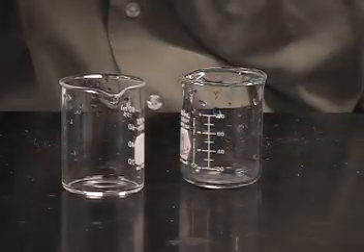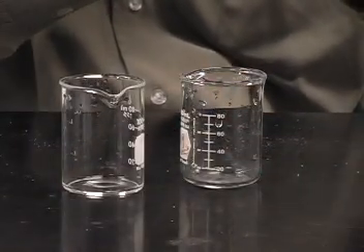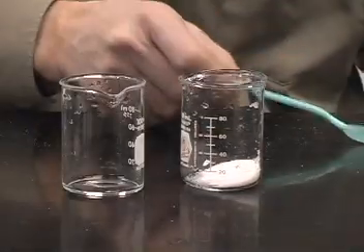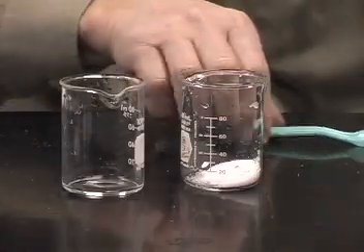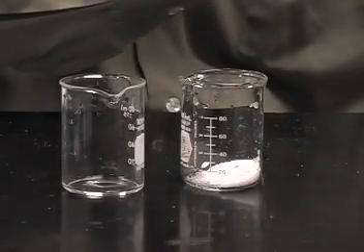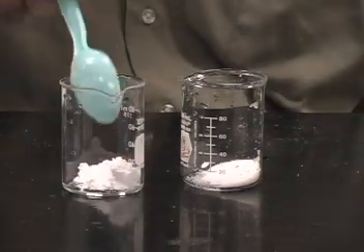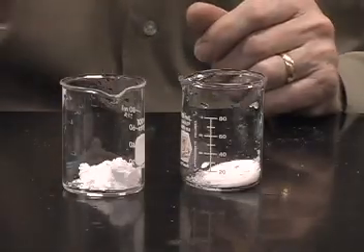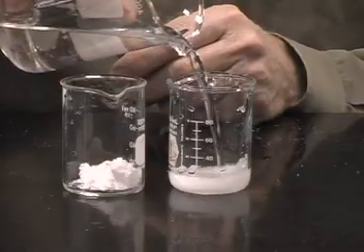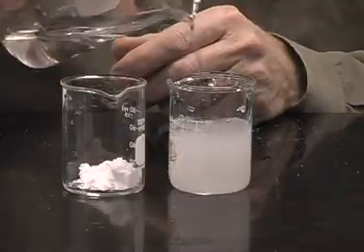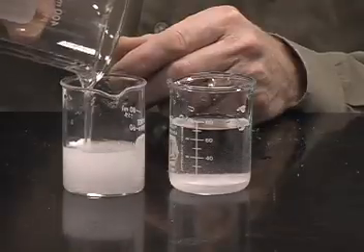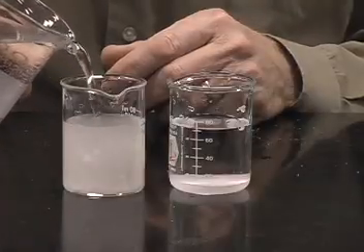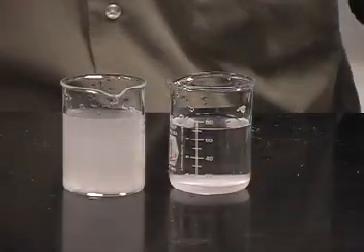A third way has to do with particle size. So again, I'll take a spoonful of crystalline sugar, and then we'll take a second one with powdered sugar. So here we've got powdered sugar. And again, we'll add water to both. Adding cold water. A bit more. And then we'll stir them.